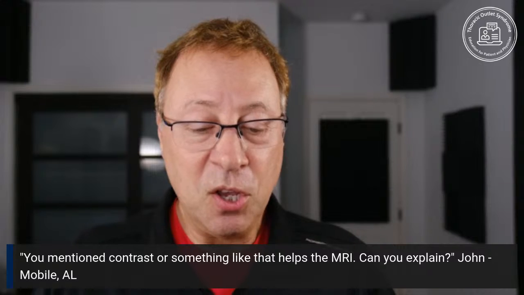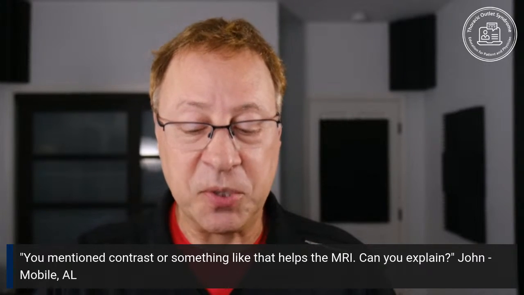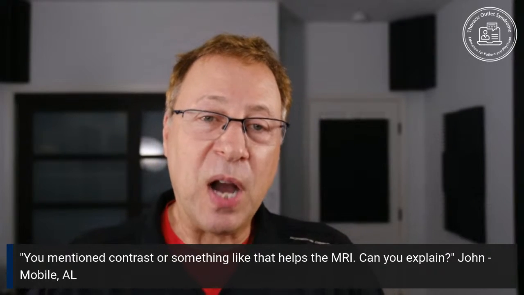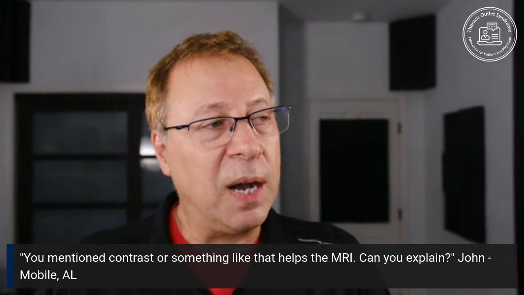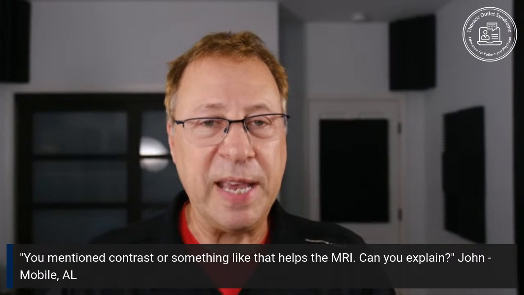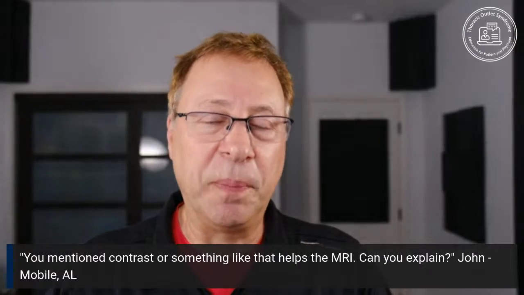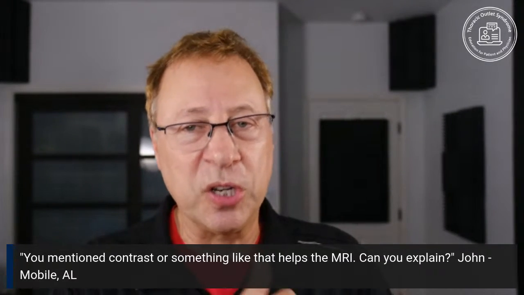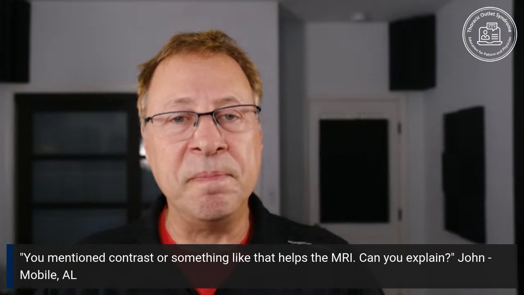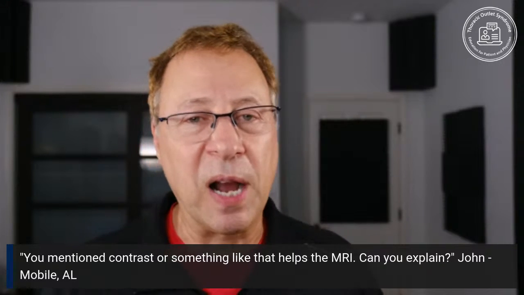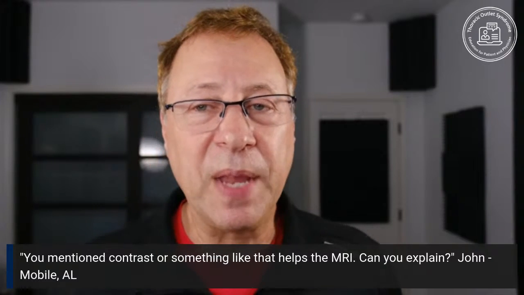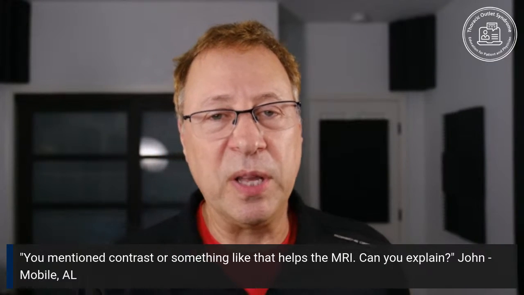All righty. You mentioned contrast or something like that helps the MRI. Can you explain? And that's John in Alabama. Thank you, John. So we give contrast on almost all of our MRIs. We do it for a number of technical reasons that help certain things stand out, but in particular, to get the MR angiogram pictures that you saw, those beautiful pictures that show just the white arteries, we need the contrast to get the best quality images. And then we can also get pictures of the veins when that contrast flows through the arms and comes back towards the heart. So we can get angiograms and venograms. And I think that's the most important reason that we do give the contrast.